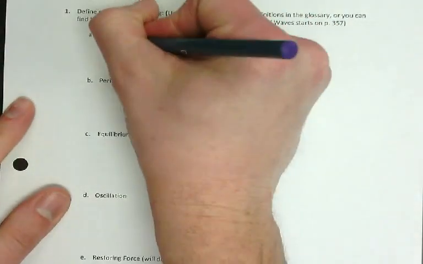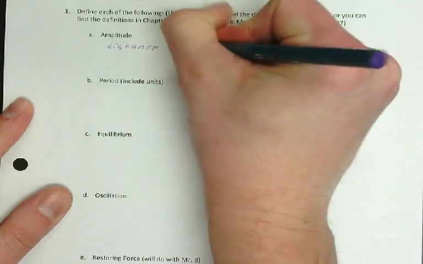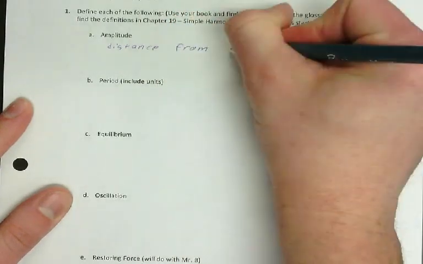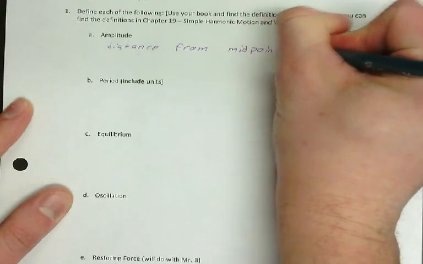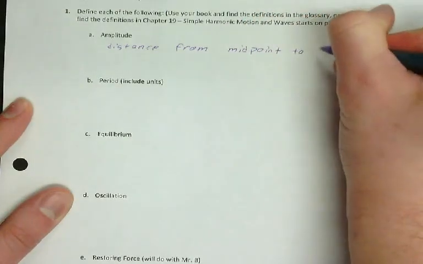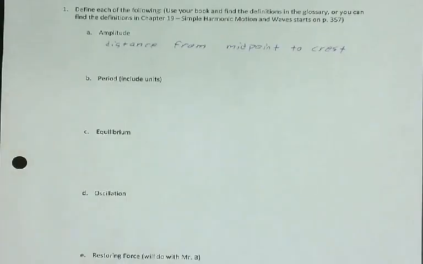So amplitude is the distance from midpoint to crest. Okay, so we probably need to talk about what each of these things are.